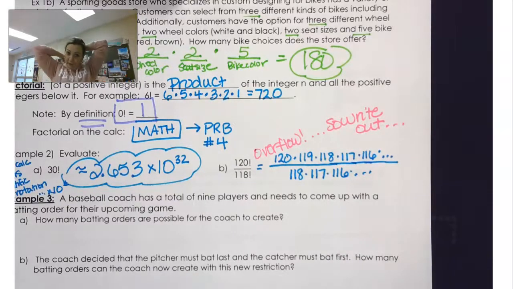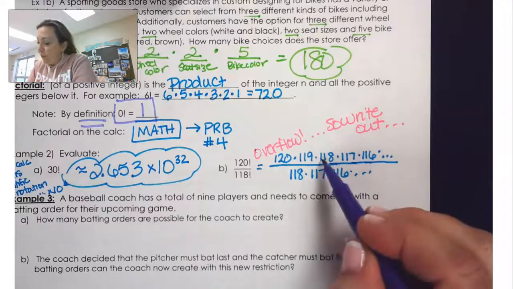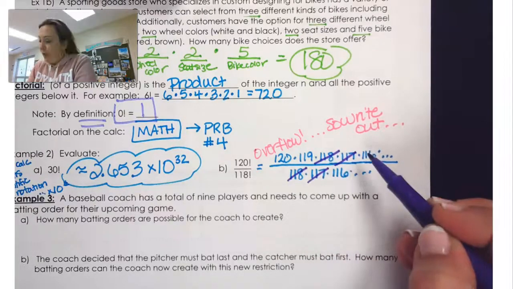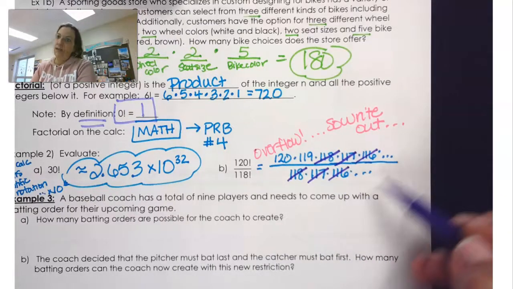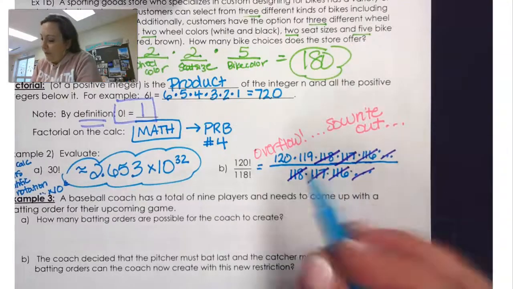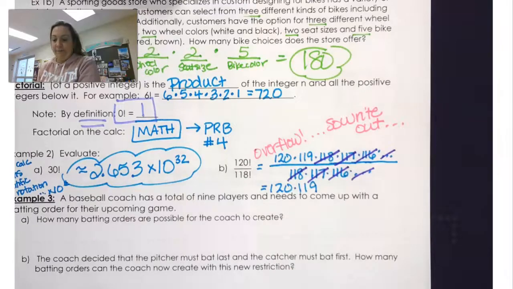But notice that when we look at these different pieces, we have these common factors. And remember, you can cancel factors that are common in your numerator and denominator. And you see that once we start with 118, all of these end up canceling out. So 116 will cancel, 115 will cancel, 114, all the way down to 1. So essentially, everything cancels out except for 120 and 119.